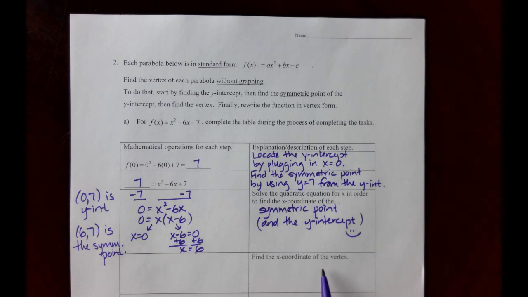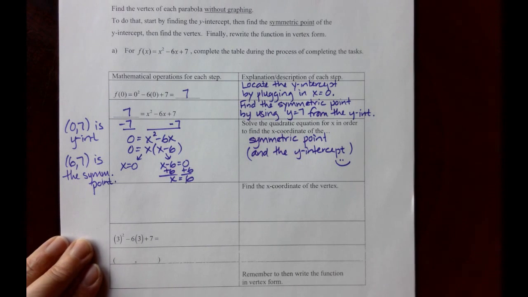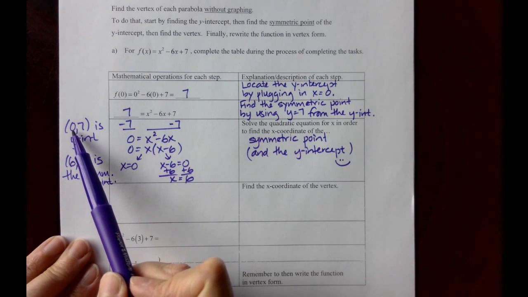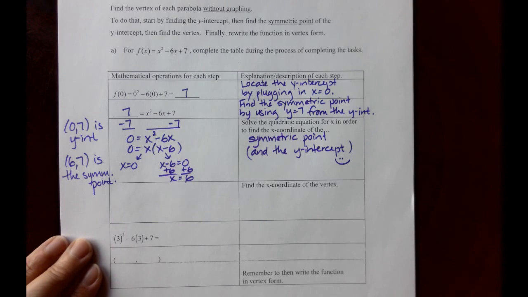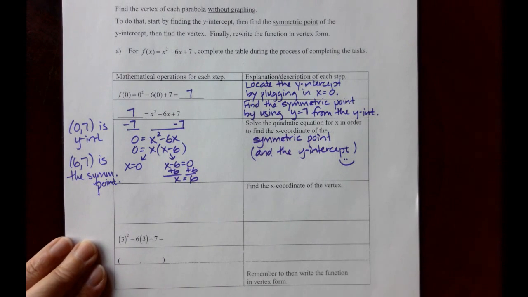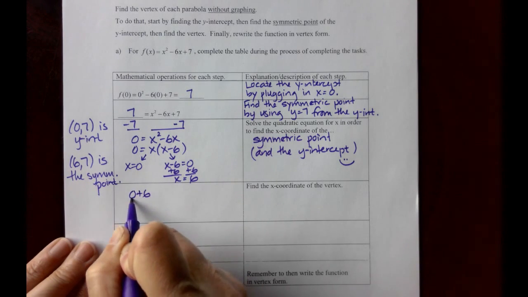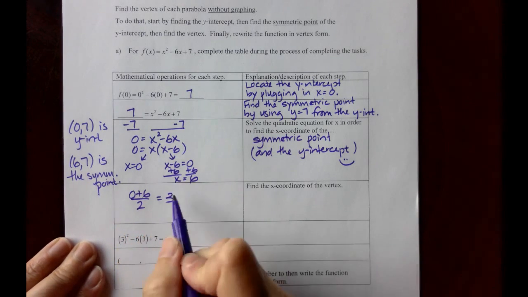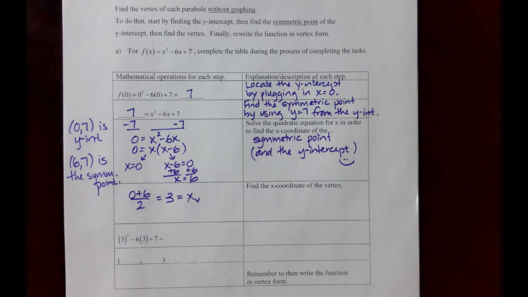To find the x-coordinate of the vertex, we'll need to consider the y-intercept and its symmetric point. The vertex is exactly halfway in between these two. And so if we have an x-coordinate of 0 and an x-coordinate of 6, the halfway point would be x equals 3. If you are unsure on whether that's true or not, you can find the average of 0 and 6. 0 plus 6 divided by 2 would be 3, and this will be the x-coordinate of the vertex.